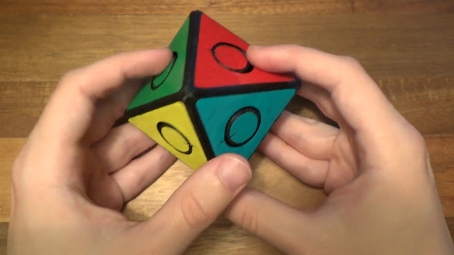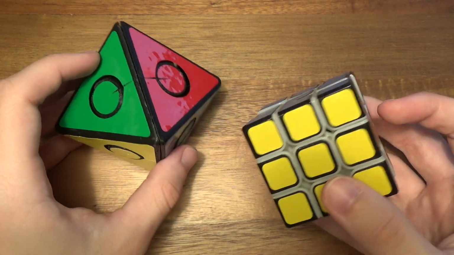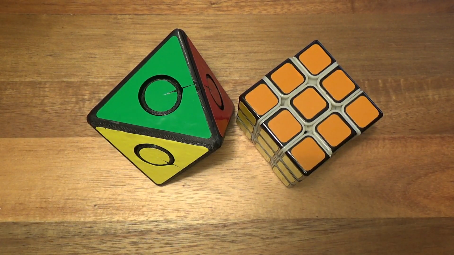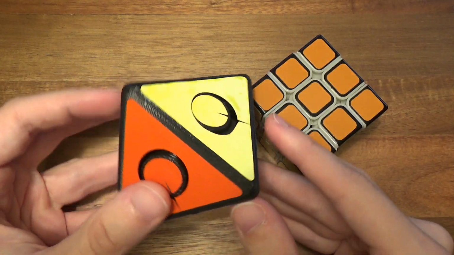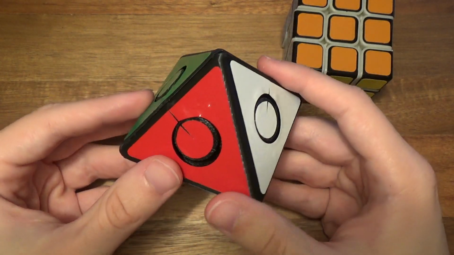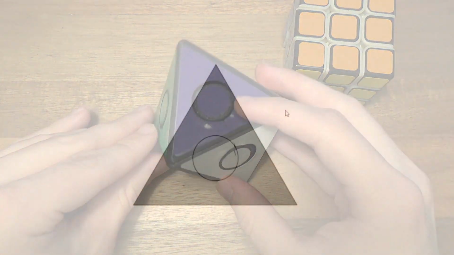I built this puzzle by extending a real 3x3 cube with 3D printed pieces. Puzzle design and creation has become much more accessible in the 2010s with the advent of inexpensive 3D printers and freely available design software. So the actual process of designing and 3D printing the pieces was fairly straightforward, although for a 3x3 mod it did present a few unique challenges.